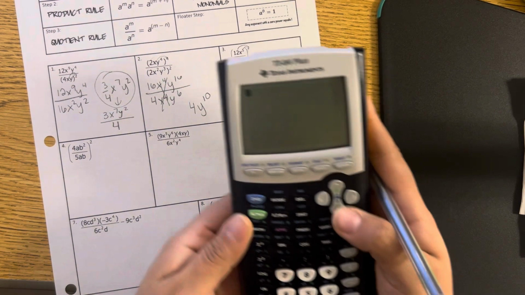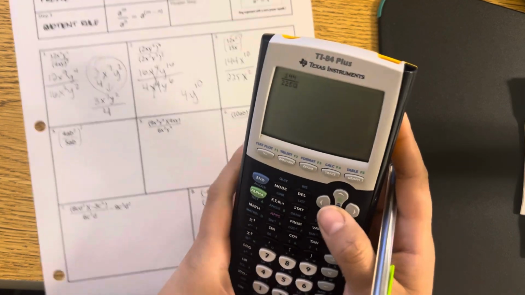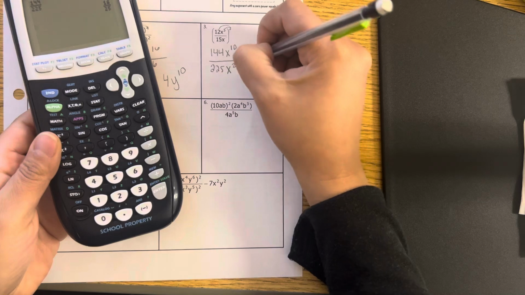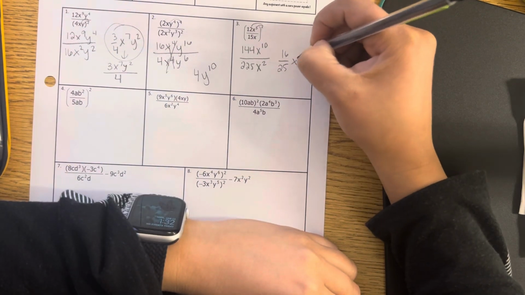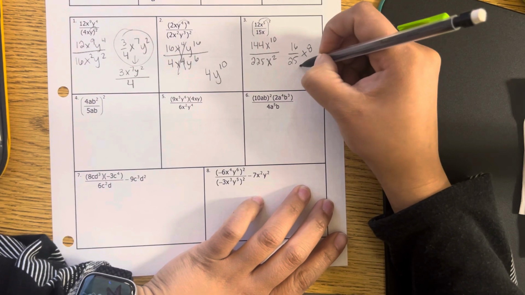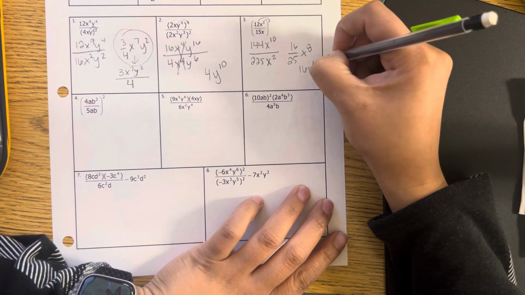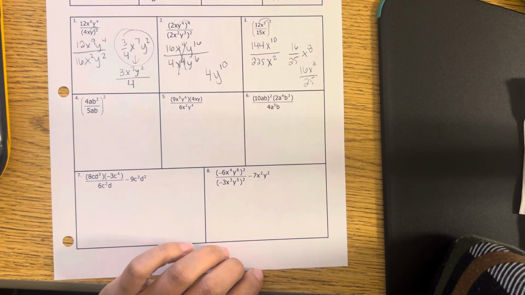Remember, you don't want to divide it out, so you type it in as a fraction to triple check your work. And that equals 16 over 25. And your x's would be 8 because 10 minus 2. Now this is okay to write, but you could also see it written 16x to the 8th over 25. So you'll see the x to the 8th in the numerator.